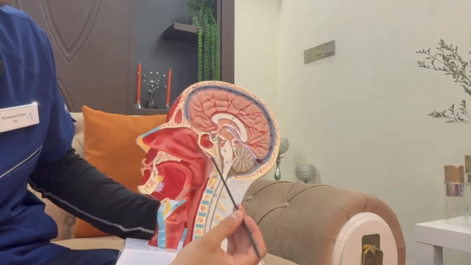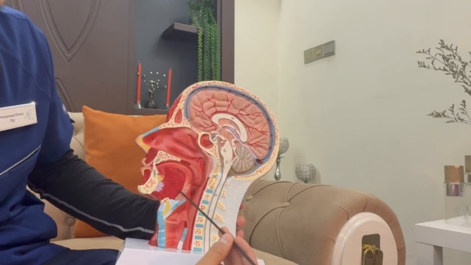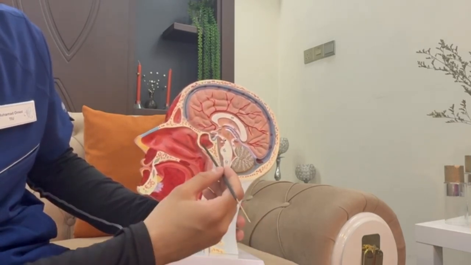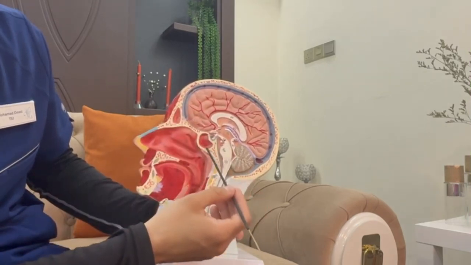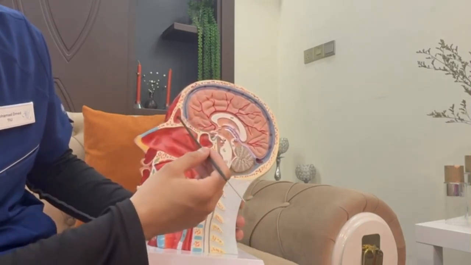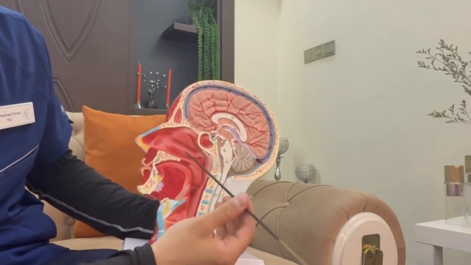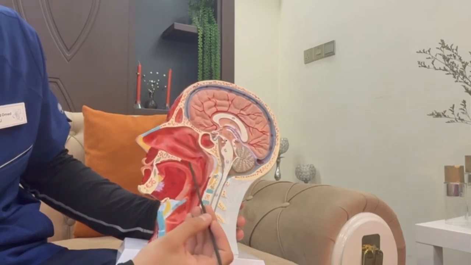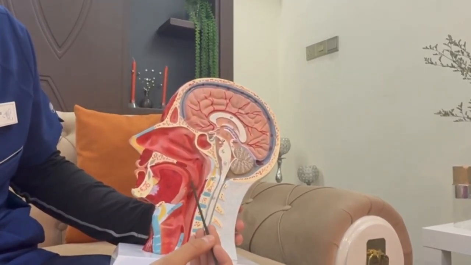This is a pharyngeal tonsil, and this is a lingual tonsil, below the tongue. And these are sinuses: this is a frontal sinus, this is a sphenoid sinus. And this is the hard palate, a bony structure, but this is the soft palate, and this is the uvula.